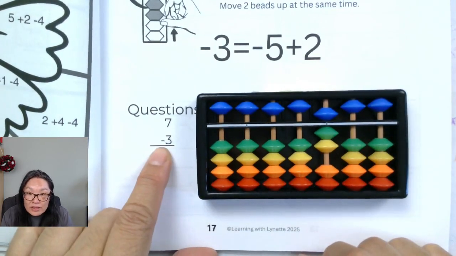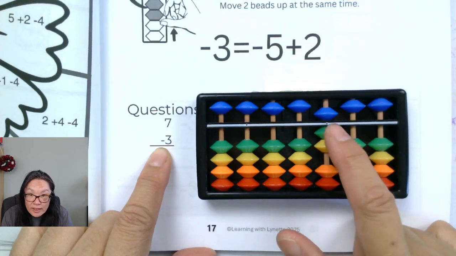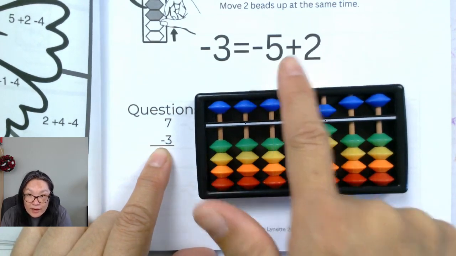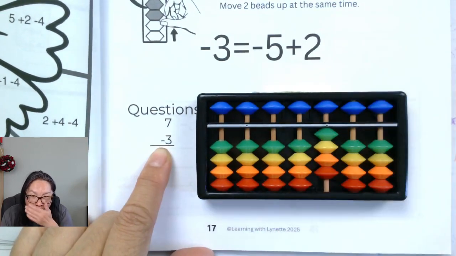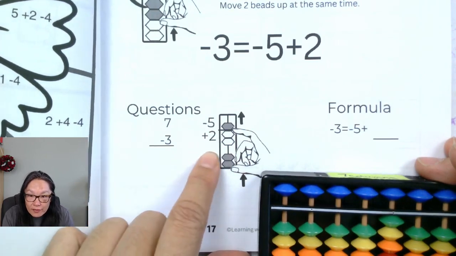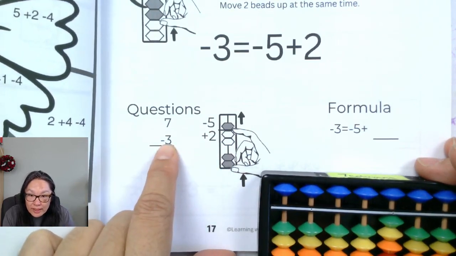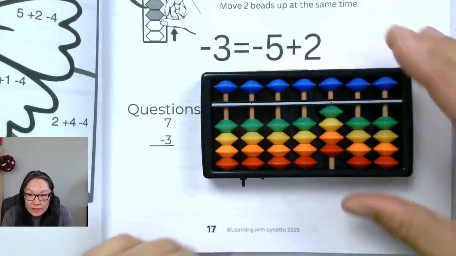I want to minus the 3. There's not enough beads to minus the 3. There's only 2 beads to minus, but I can utilize the 5. I'm going to minus the 5 plus the 2. So what did I just do? I substituted. Minus the 5 plus the 2 is equal to minus the 3. So my final answer is 4.